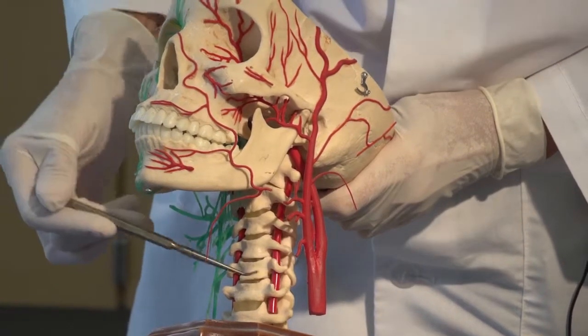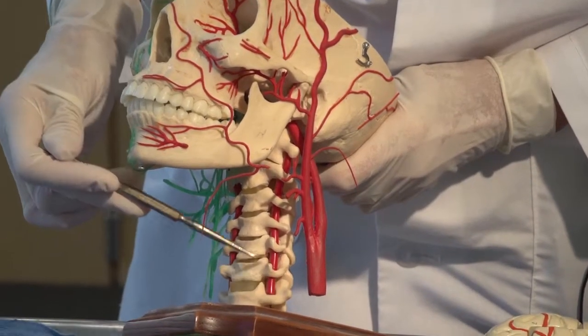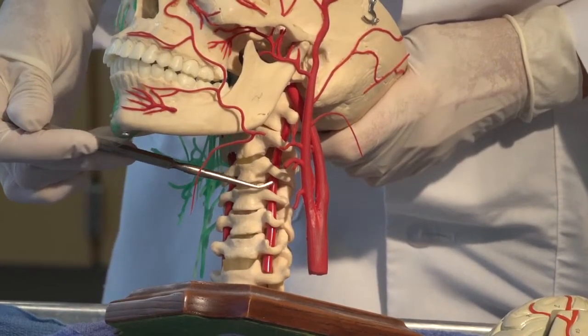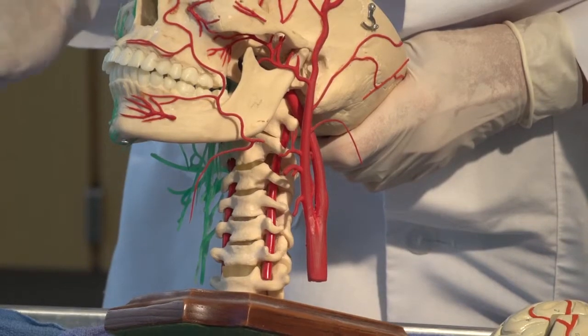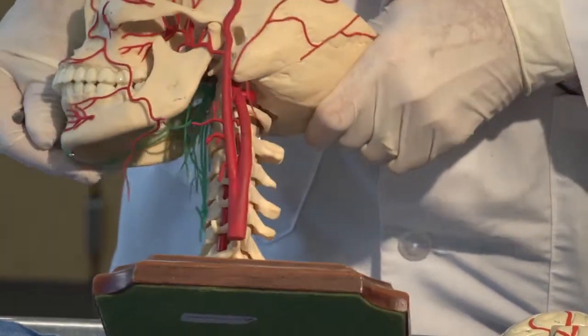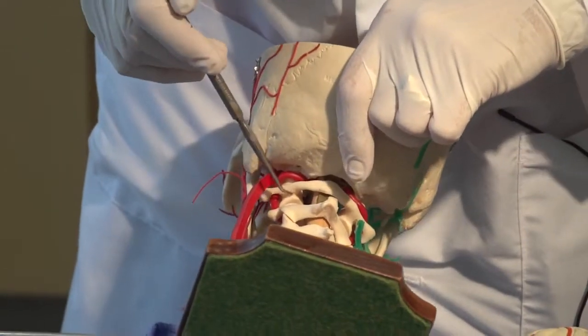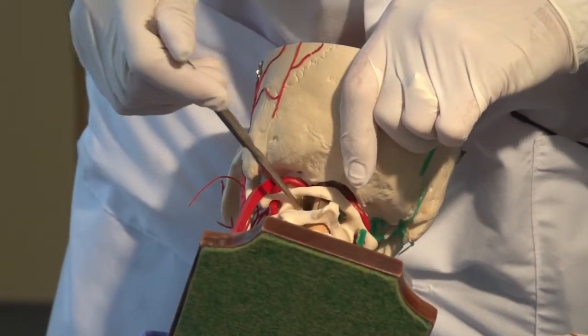So we have two major blood supplies to the brain. First is the vertebral system. We call it the vertebral basilar system because the vertebral artery off the subclavian comes up through these foramina in the cervical vertebra and enters through the foramen magnum up into the cranial vault.